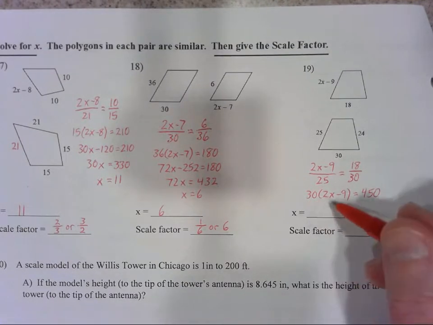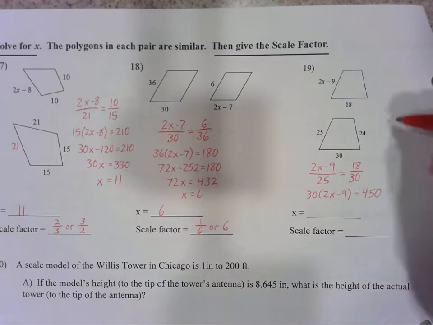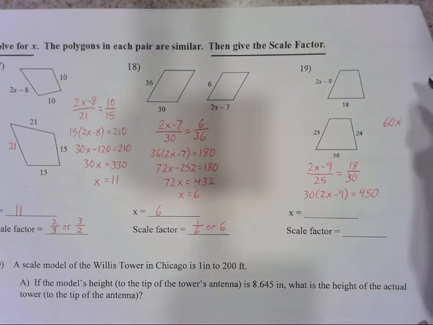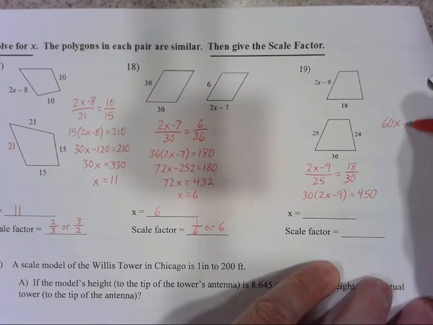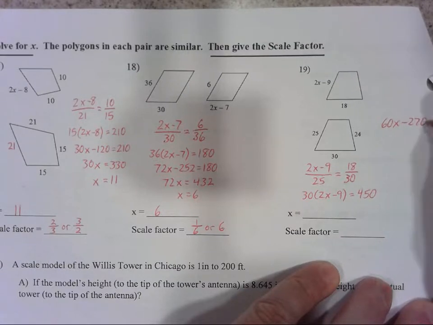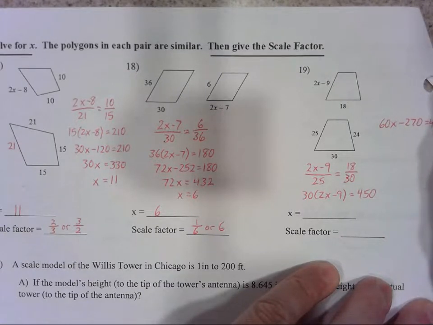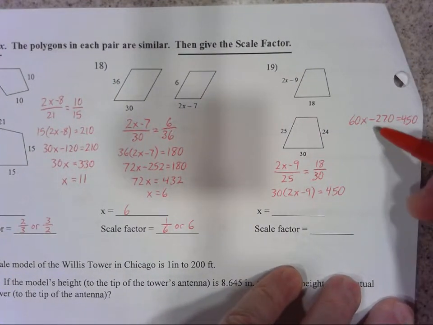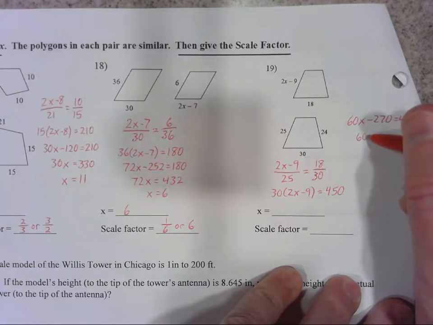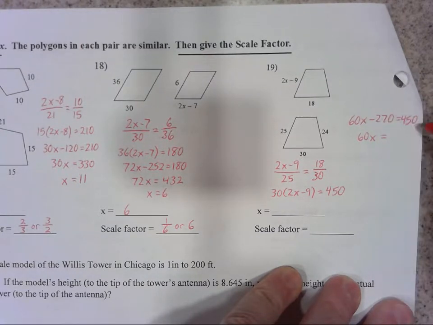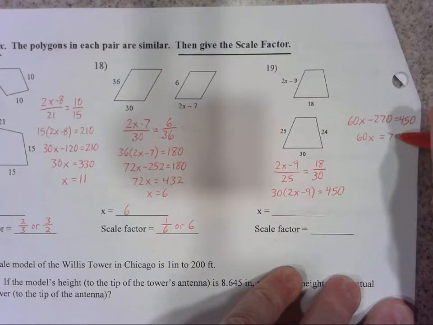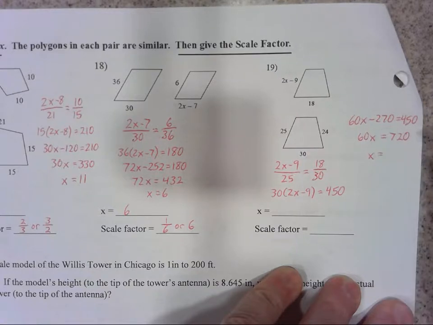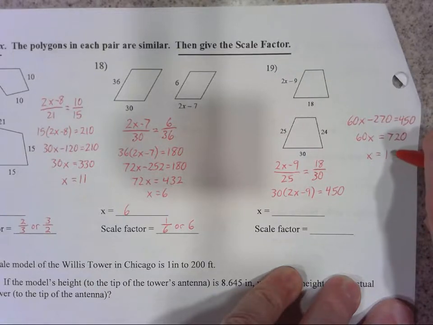So we distribute the 30. 30 times 2x is 60x. 30 times minus 9 is minus 270. And that equals the 450. So I add the 270 onto 450 to get 720, and then divide that by 60 to find that x equals 12.